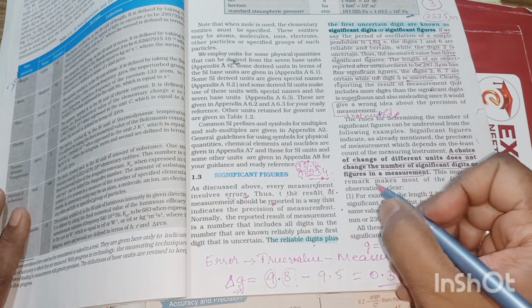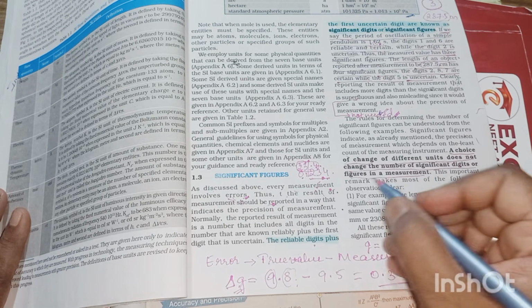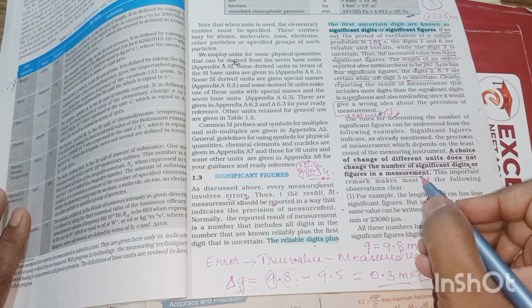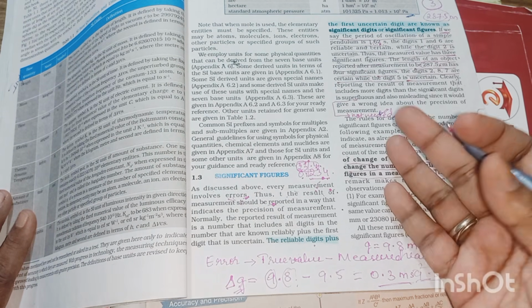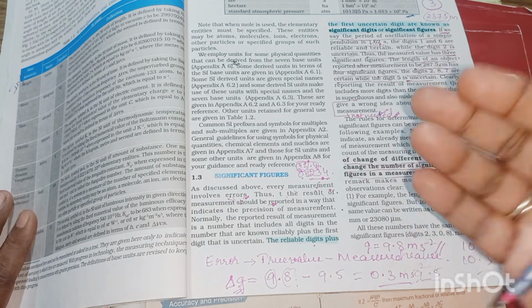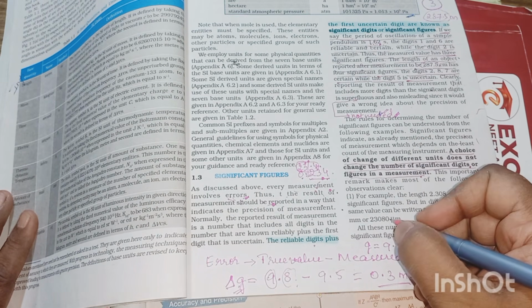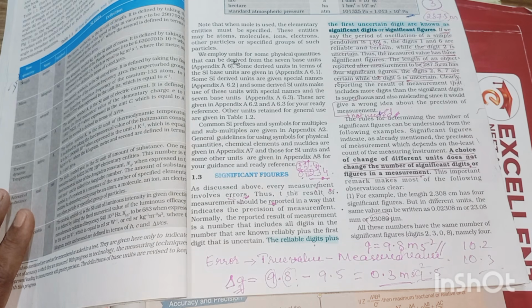Now, a change of different units does not change the number of significant digits or figures in the measurement. Whatever unit you take, it may be centimeter, meter or millimeter, every time the number of significant figures does not change at all.